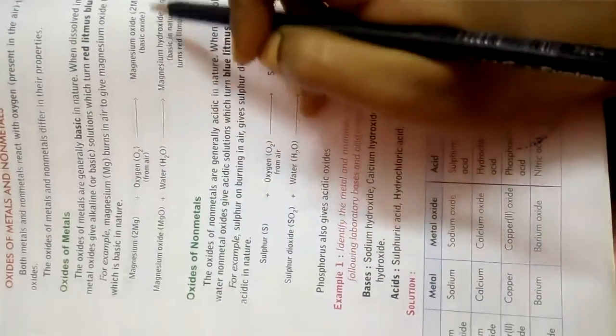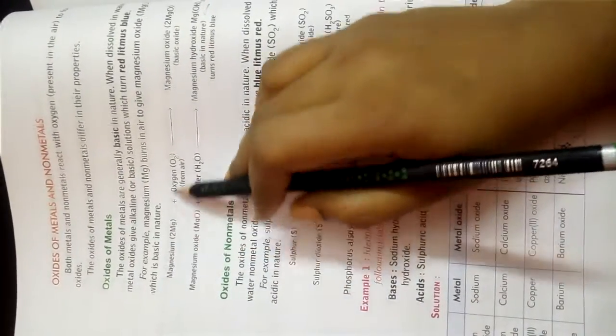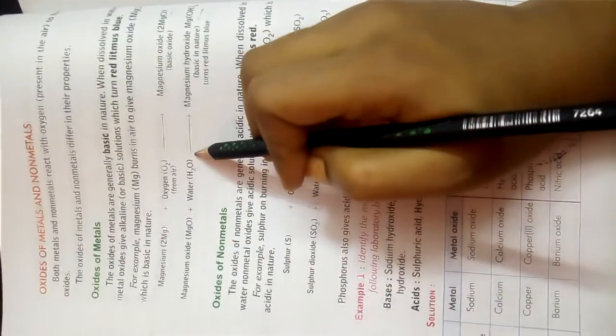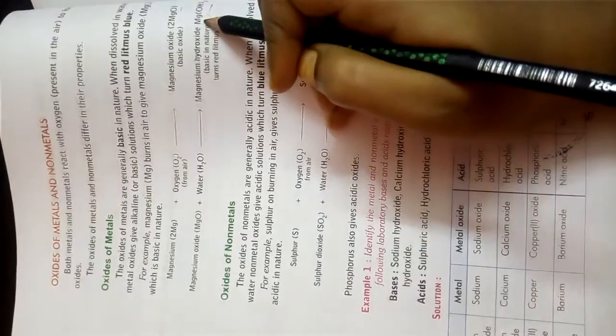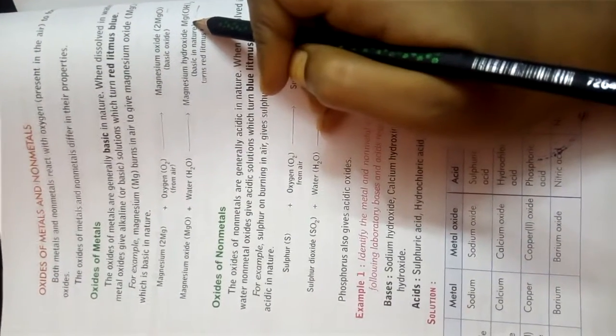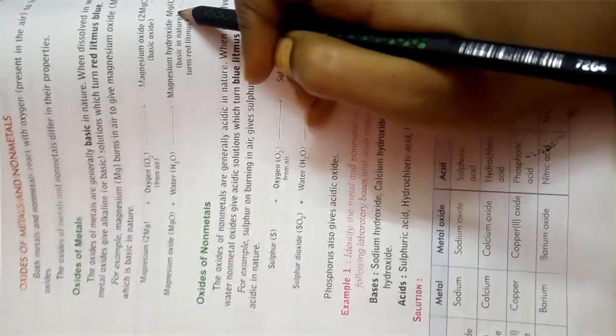Mg(OH)2, sorry. And it is always basic in nature. Here you can see the reaction: Mg plus O2 gives MgO, and when MgO reacts with water, it forms Mg(OH)2. That is basic in nature, as magnesium is a metal, and when it reacts with oxygen it forms a metallic oxide, and when this metallic oxide dissolves in water, it forms metallic hydroxide.